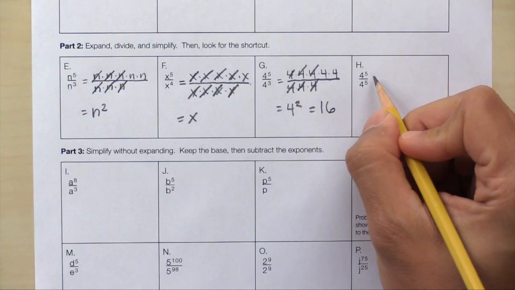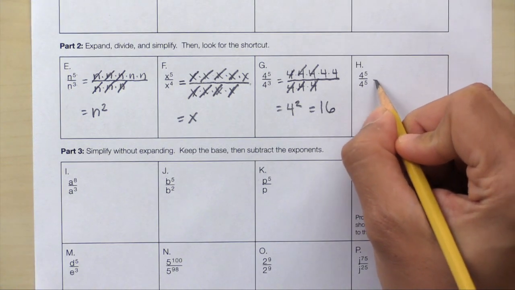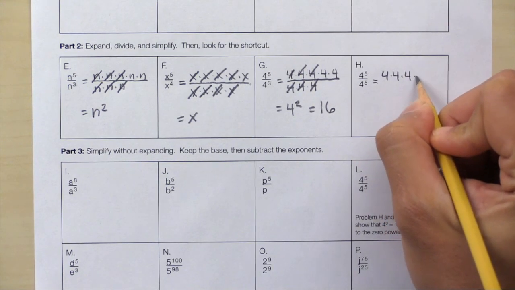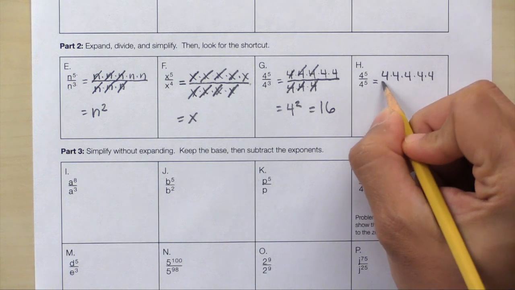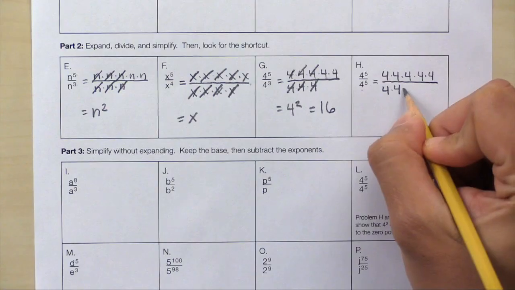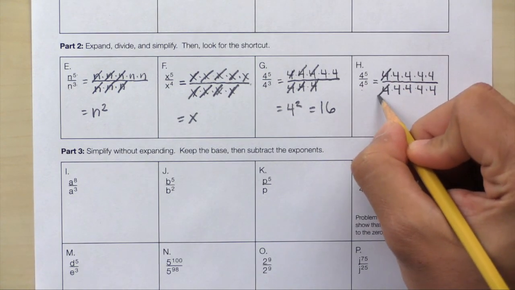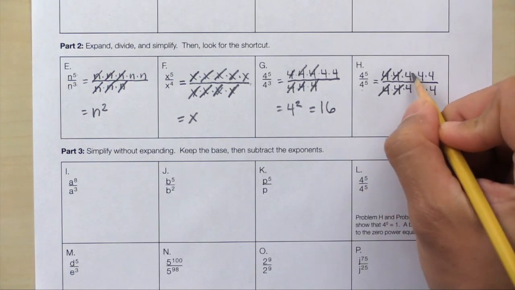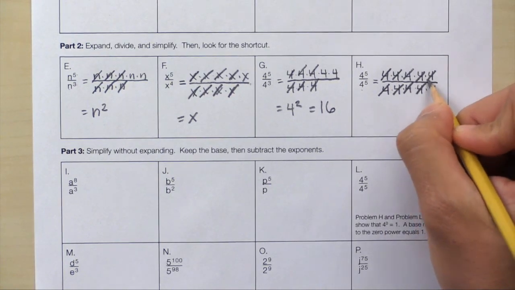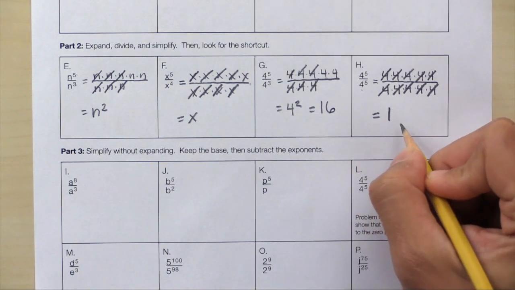Box H. 4 to the fifth power divided by 4 to the fifth power. So let's expand it. 4 to the fifth power means 4 times 4 times 4 times 4 times 4 divided by 4 to the fifth power, which means 4 times 4 times 4 times 4 times 4. 4 divided by 4 equals 1, and the same for each of the five pairs. So our final answer here is 1.